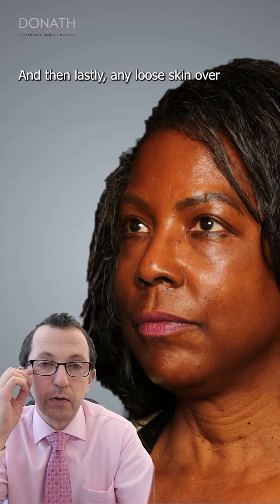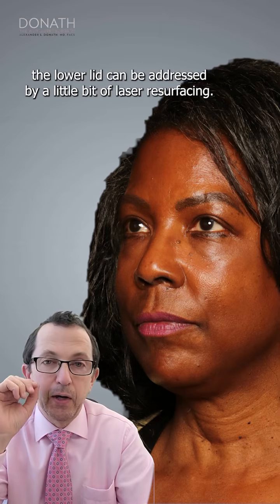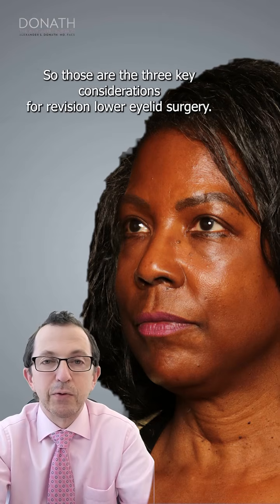And then lastly, any loose skin of the lower lid can be addressed by a little bit of laser resurfacing. So those are the three key considerations.